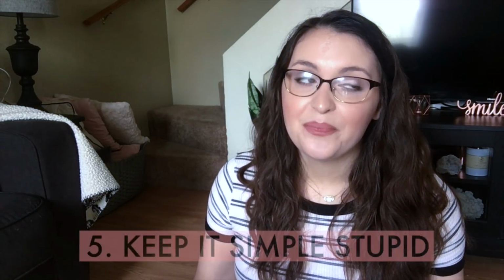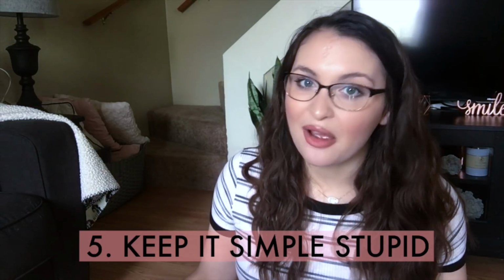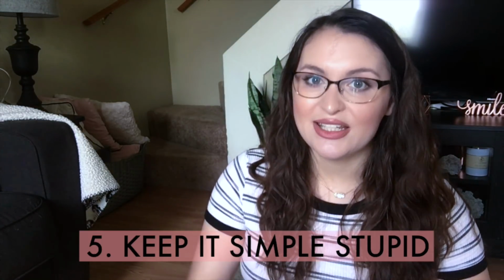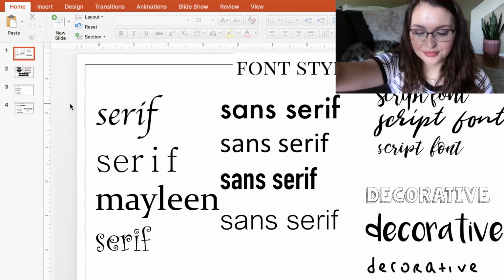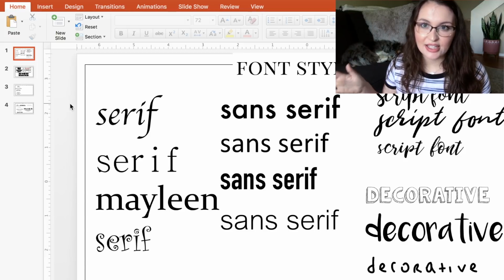My last tip is to just keep it simple. If you know the acronym KISS, that's what I'm talking about. The more things that you add to your design, the more busy it looks, the more amateur it looks. So kind of take a step back, tone things down. Consider whether or not you're using too many words. Consider whether or not you are making certain focal points in your work, and that's really going to make a big difference.